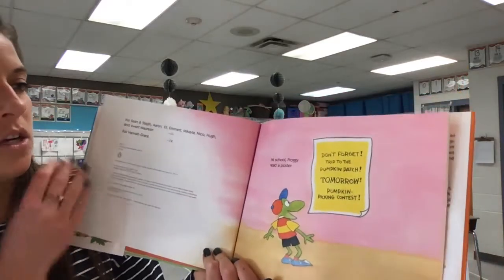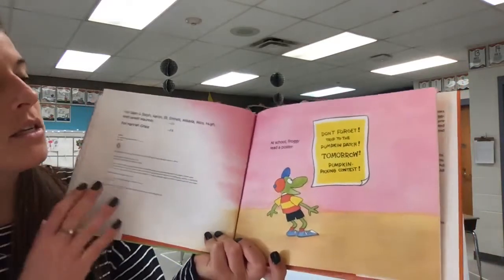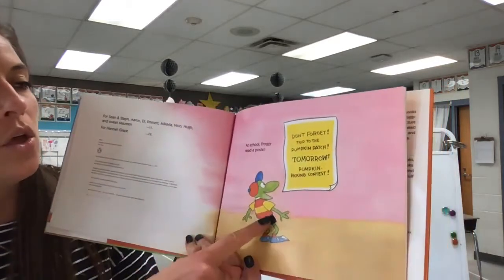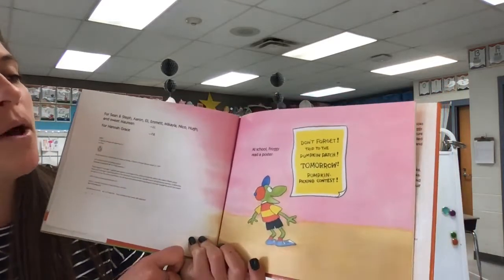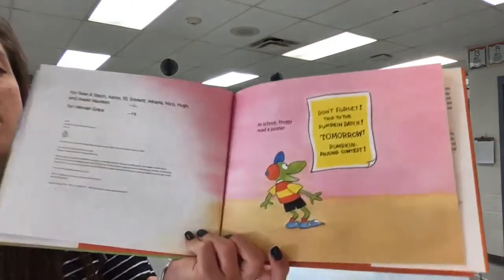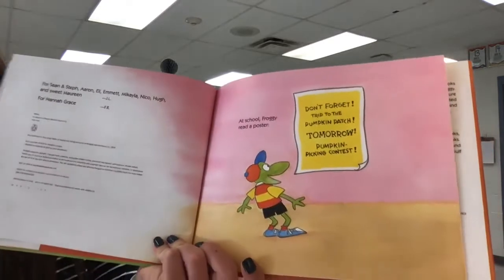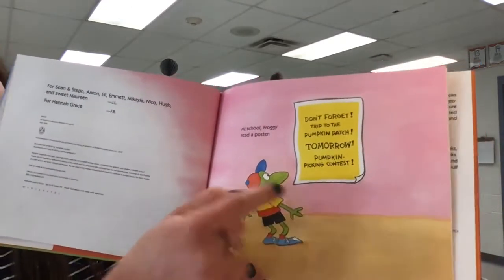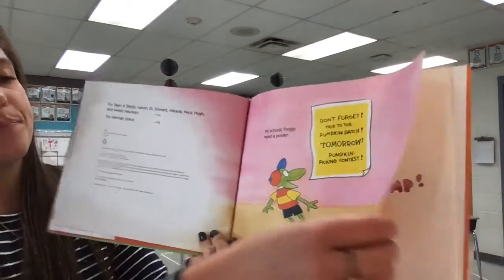And here's where our story begins. At school, Froggy read a poster. "Don't forget, trip to the pumpkin patch tomorrow. Pumpkin picking contest." Look at his face. Does he look sad about that or excited? He looks pretty excited.